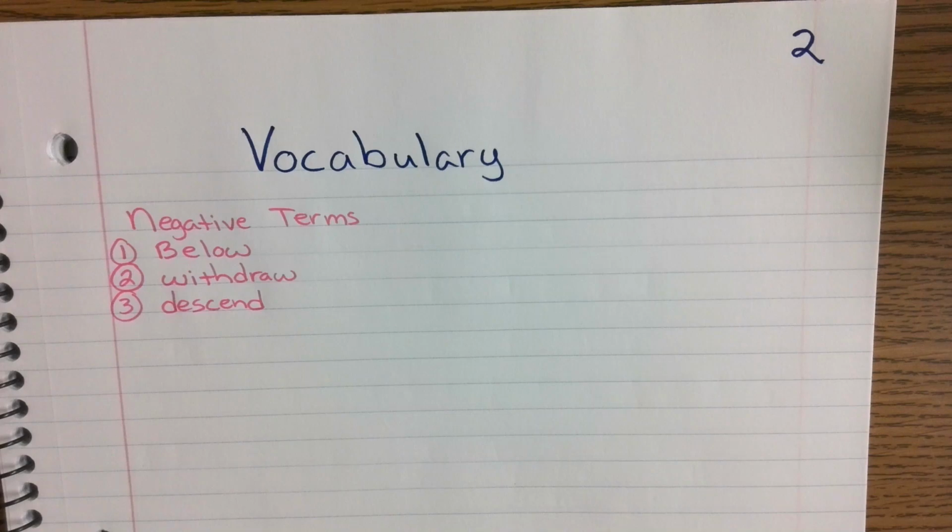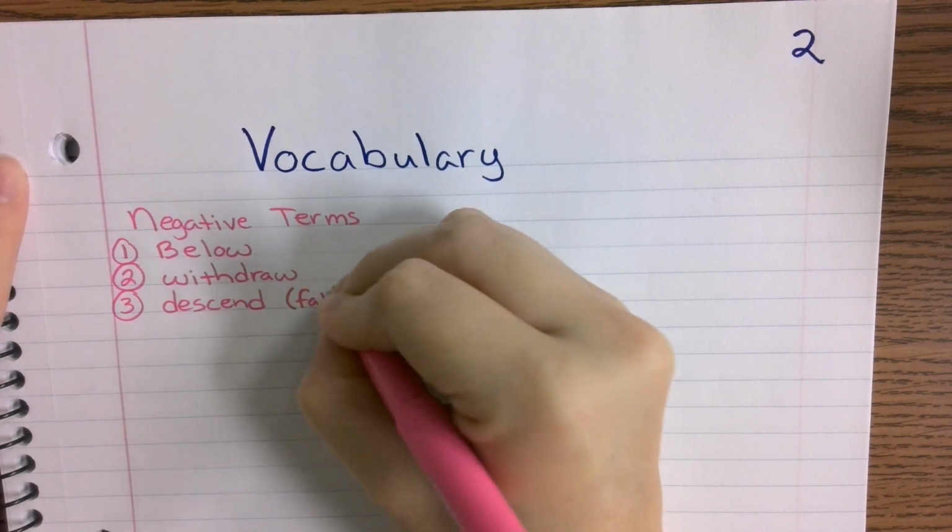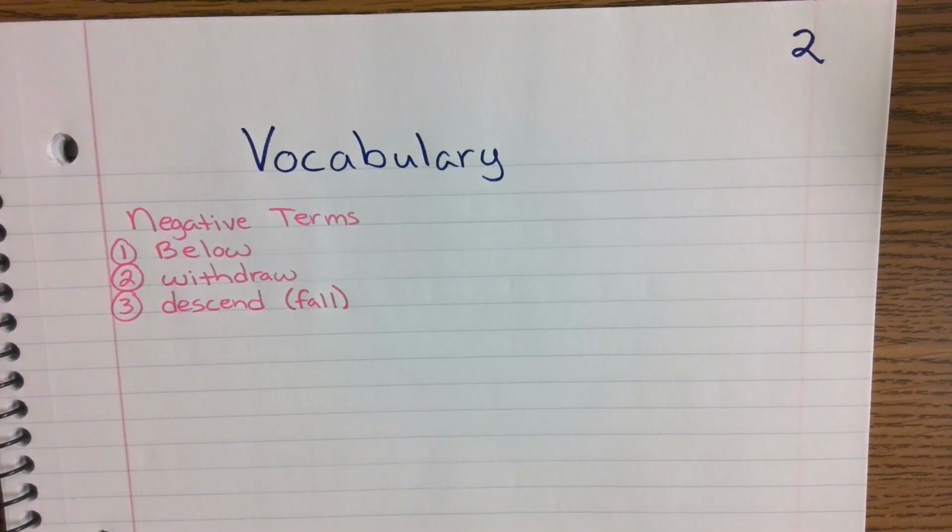Okay, you are now decreasing and getting closer to the ground. That's called descending. So it's like falling. So we'll put fall in parentheses. So planes that are coming down onto the ground, they're approaching the ground, they are descending.